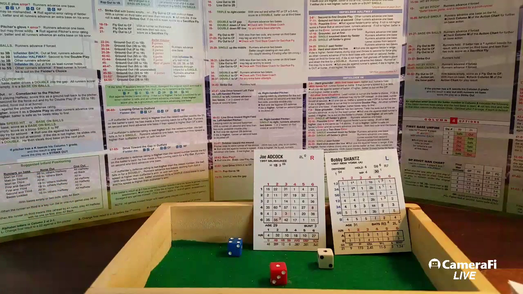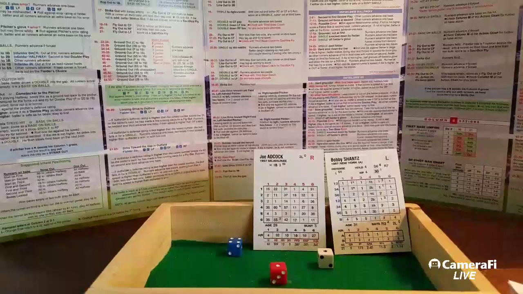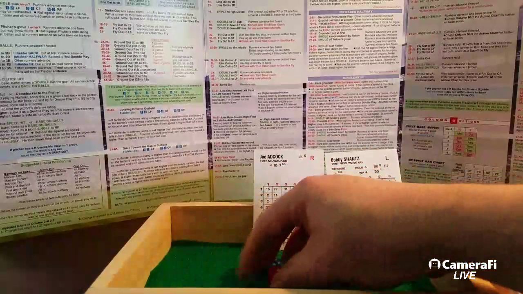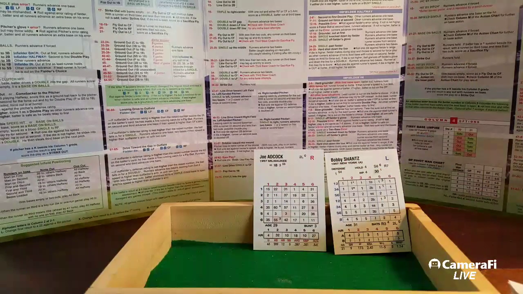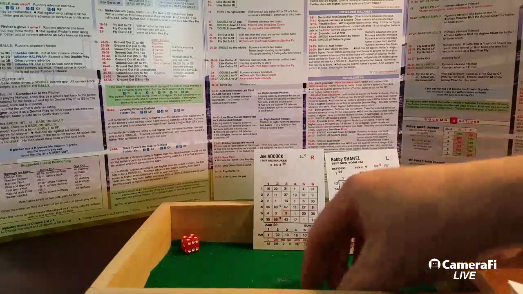And this says into the hole at second base. Hurry up, throw to first, may be wild. Roll against the error rating of the fielder. So the error rating of the second baseman, Coleman, is a 44. So we're going to roll the red and white die and see if it's a 44 or higher. It is. It's a 53.